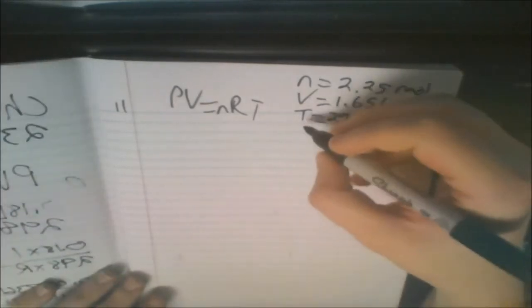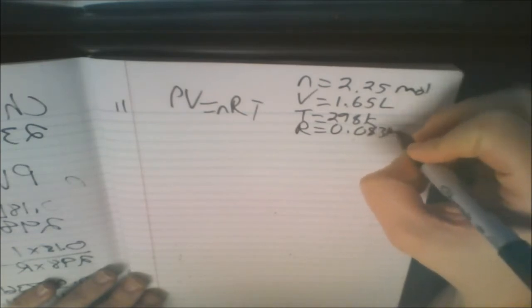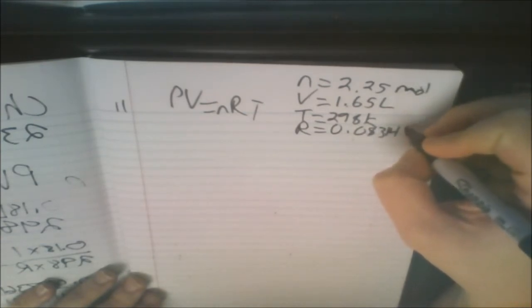They don't really say which units, but we're going to solve for pressure in bars. So R is 0.08314 bar liters per mole Kelvin.